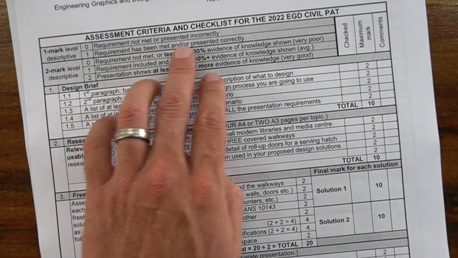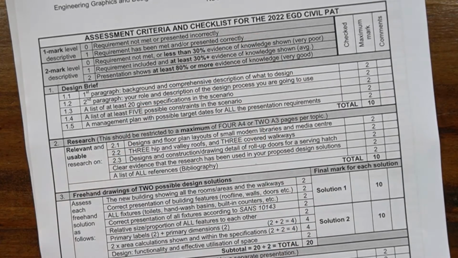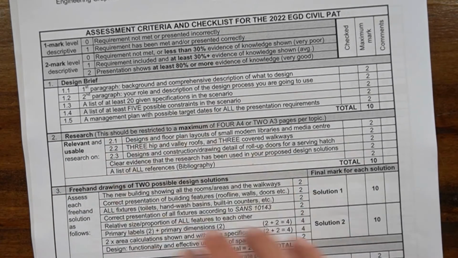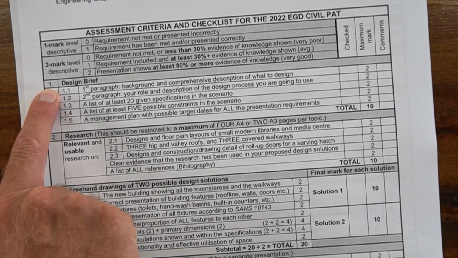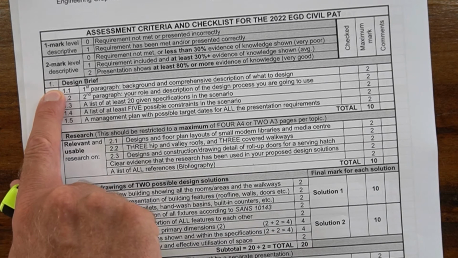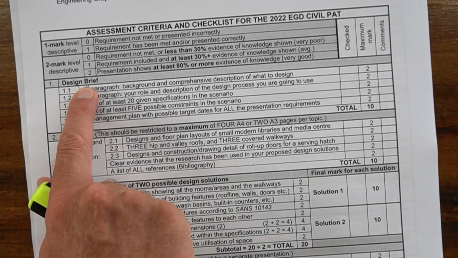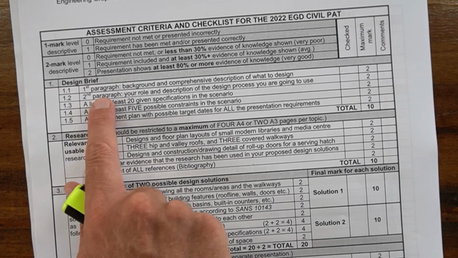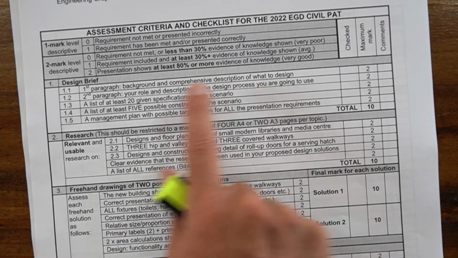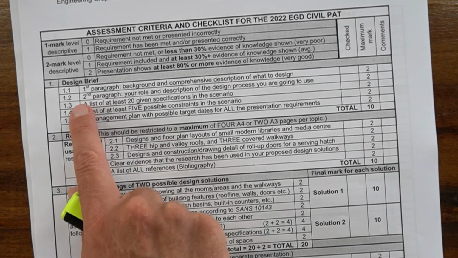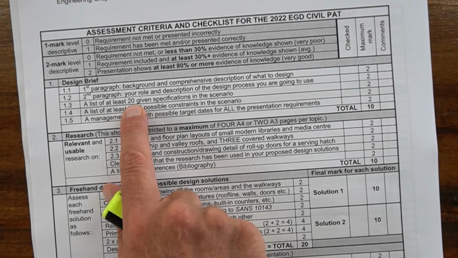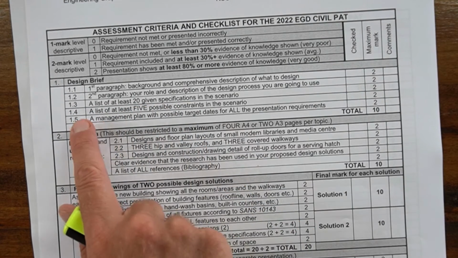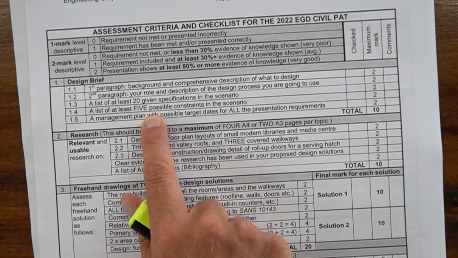This is your assessment criteria and checklist for the 2020 PAT. Now, in this checklist, you'll see they've actually broken down each phase, and the components of that phase. So the first one is the design brief. 1.1 discusses what is required for the first paragraph in the design brief. 1.2, what's required for the second paragraph. 1.3, 20 specifications. 1.4, 5 possible constraints, and so on.